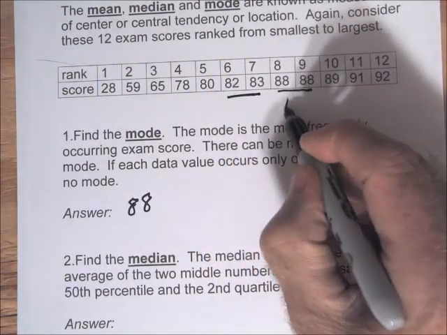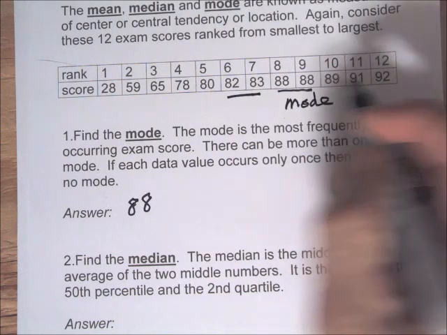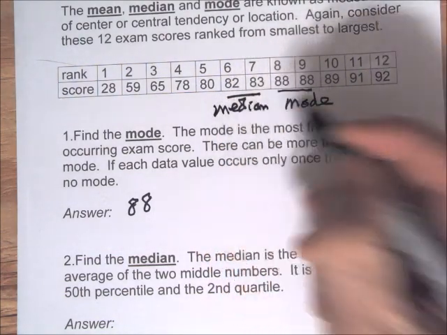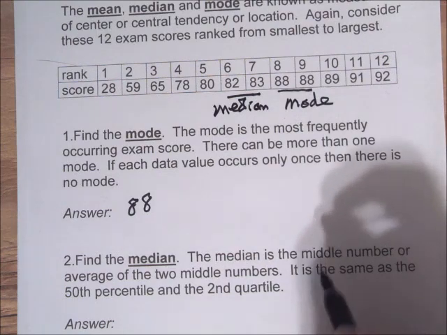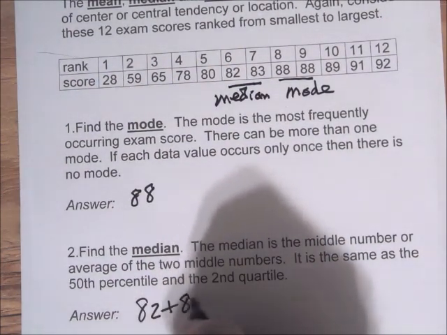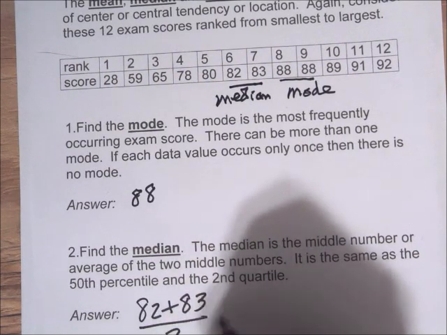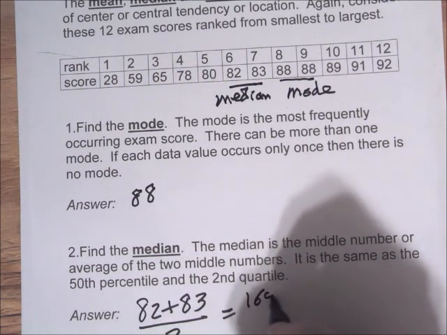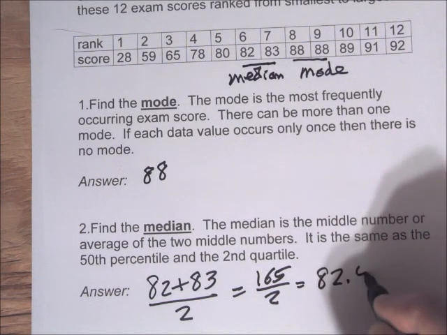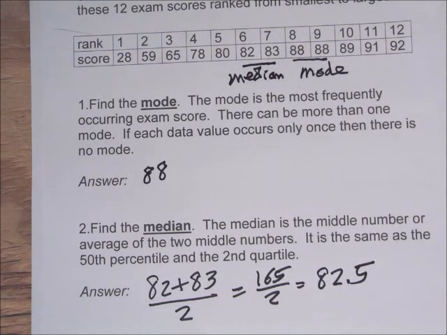So the mode here is 88, and the median will be the average of those two. It's going to be 82 plus 83 divided by 2. That's 165 divided by 2, and that'll be 82.5. Okay, so that's the median.